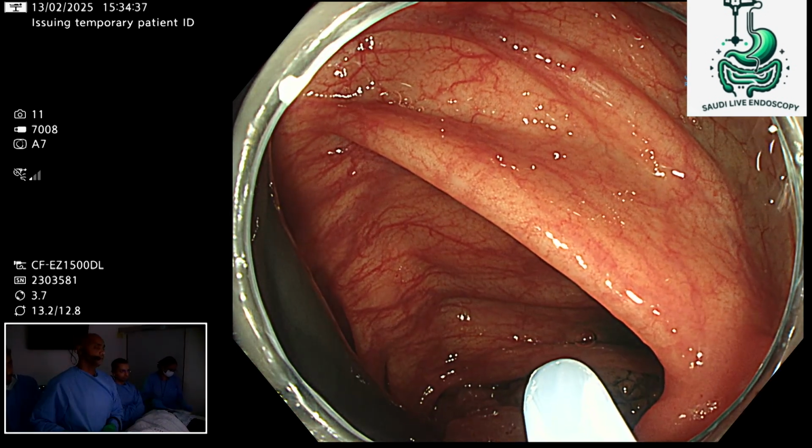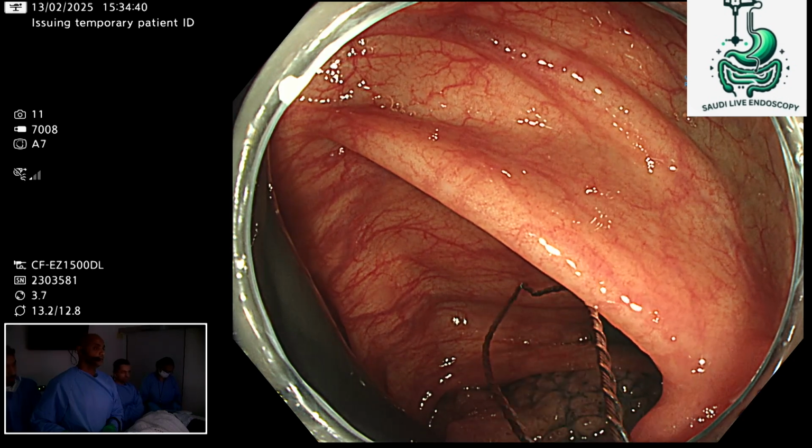Open completely, yeah. Completely open. Keep it open for the sit, yeah.